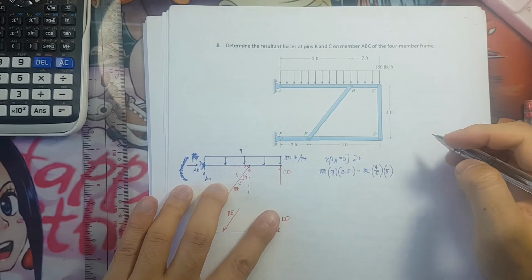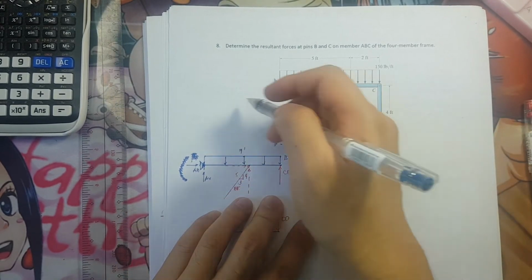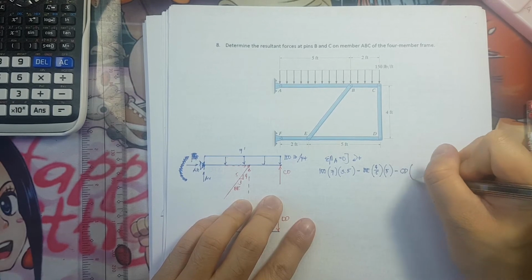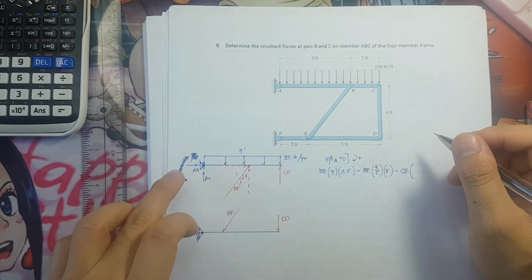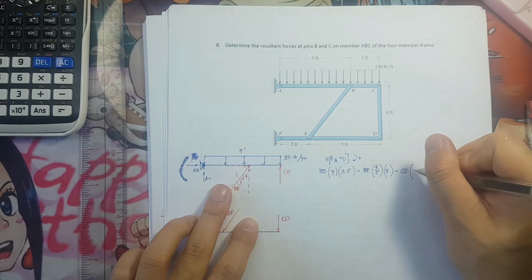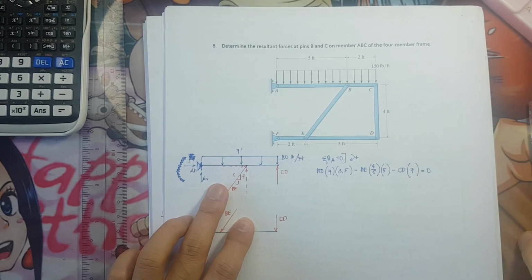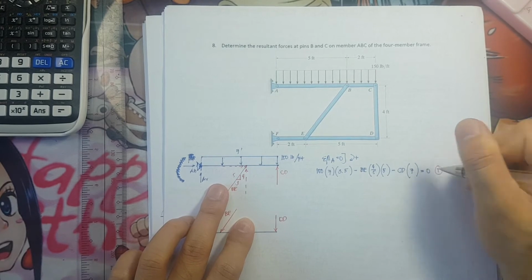Okay. Next, we have CD. CD is rotating counterclockwise, therefore it is negative. So negative CD times a lever arm of 7 feet is equivalent to 0. So this is my equation number 1.